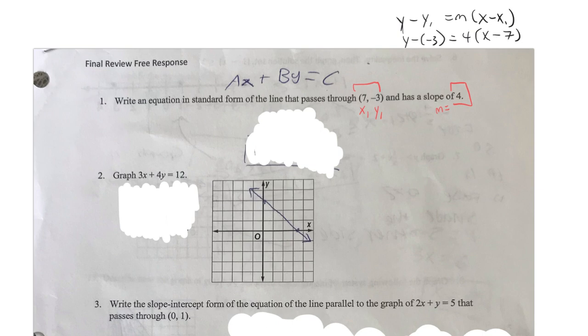Now, when we have that, it's going to be y plus 3 equals, and distributing the 4 will give us 4x minus 28. And we have really come a long way, but the thing is we want to turn this into something that looks like that, which means the x's and the y's need to be on one side and we need a constant on the other. So let's go ahead and subtract 4x from both sides, which would give us negative 4x plus y. And if we subtracted 3 from both sides, we would also have equals negative 31.